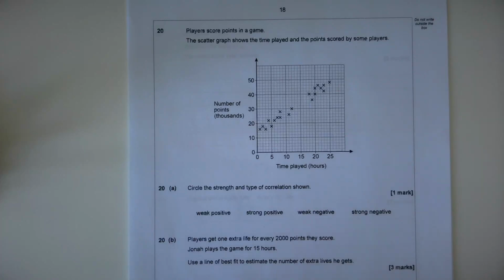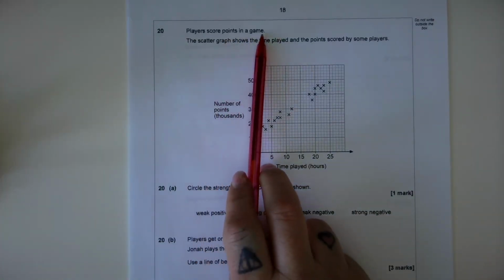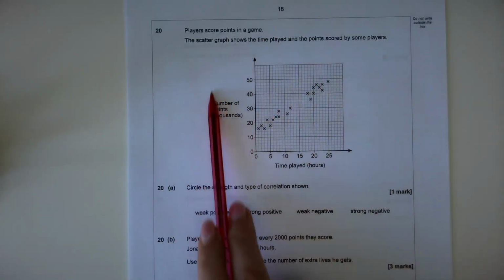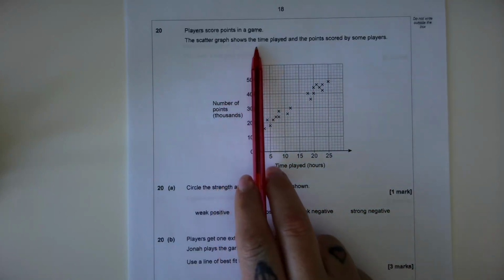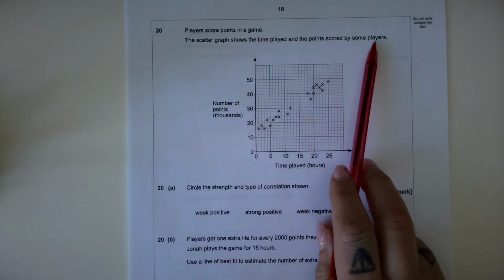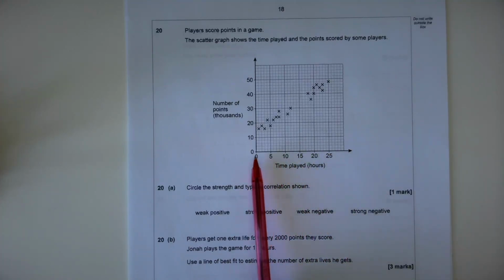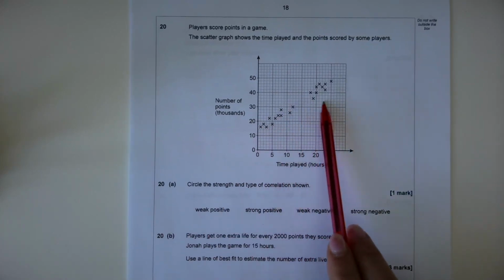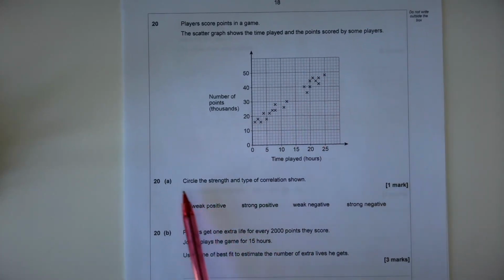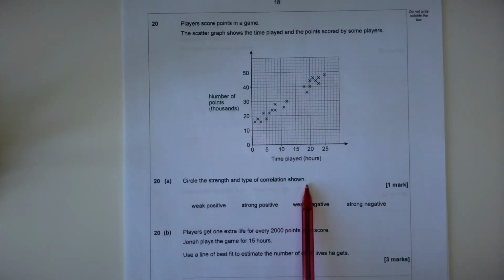Question 20. Players score points in a game. The scatter graph, so this diagram here, shows the time played and the points scored by some players. So the time played is the horizontal axis, the points scored is the vertical axis, and there's some data points being plotted for us. 20A, circle the strength and type of correlation shown.